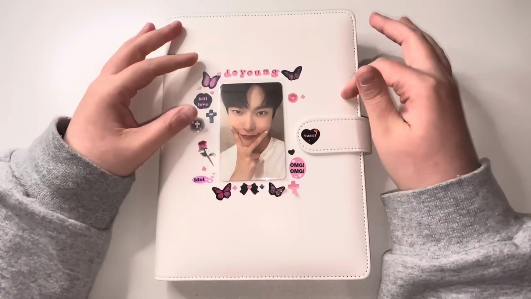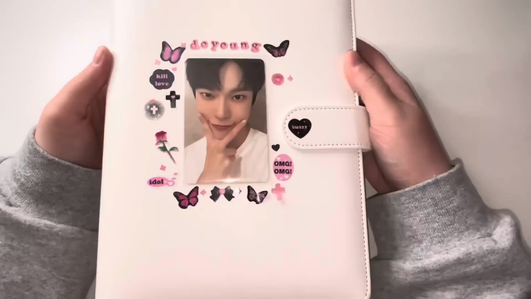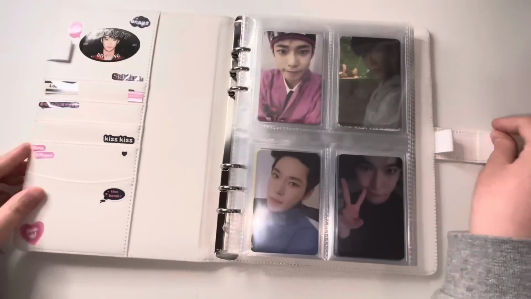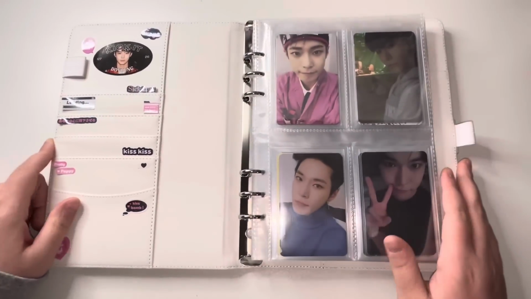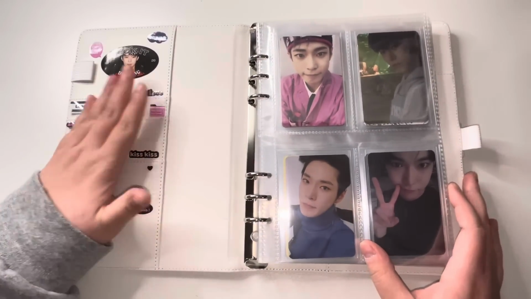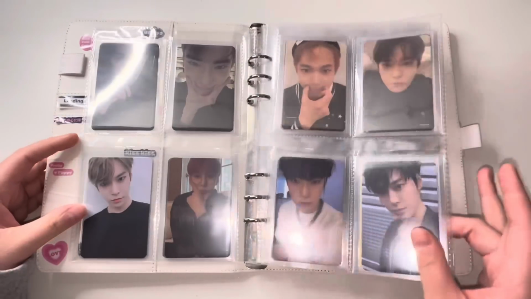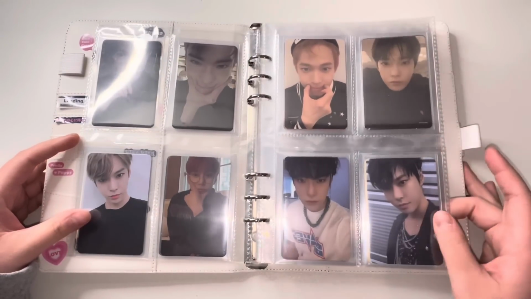Okay, so we have Doyoung's binder. This is what it looks like. I decoed it. It's okay, I guess. And then here's the inside. So we are starting off Doyoung's collection. His cards are so cute.